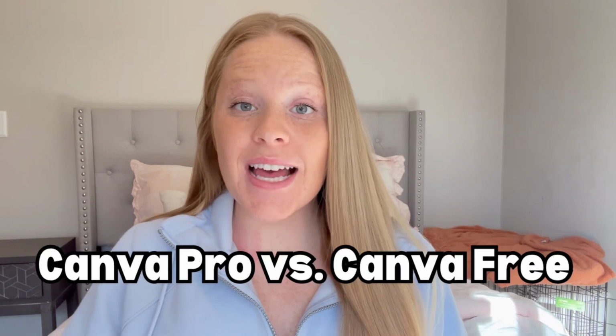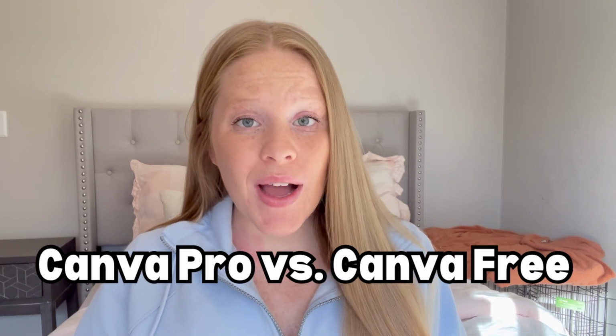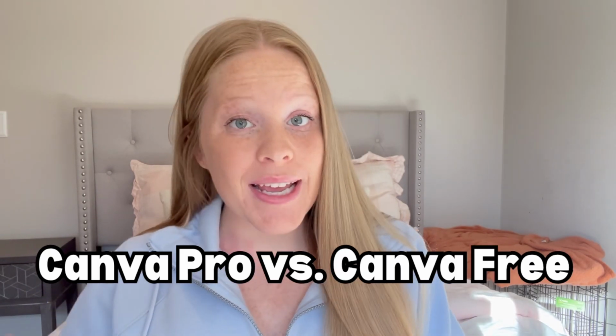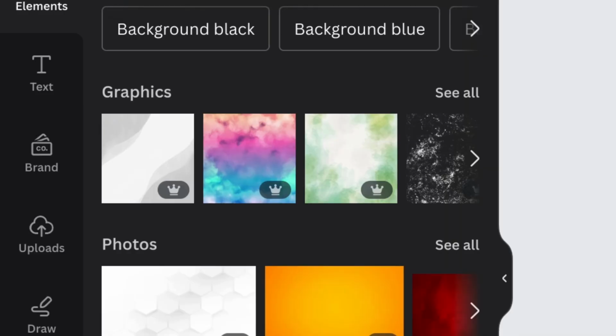The first tip is to tell whether it is a Canva Pro element or a Canva free element. The first way you can do this is by looking over on the element and seeing if it has a crown. If it has a crown, it is a Pro element.